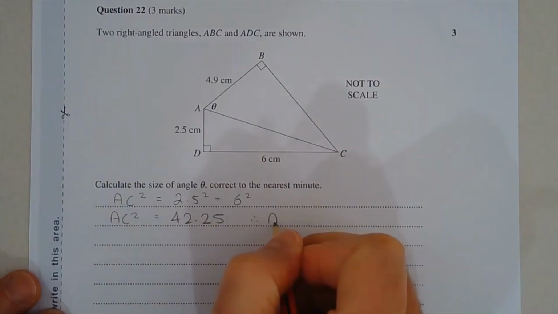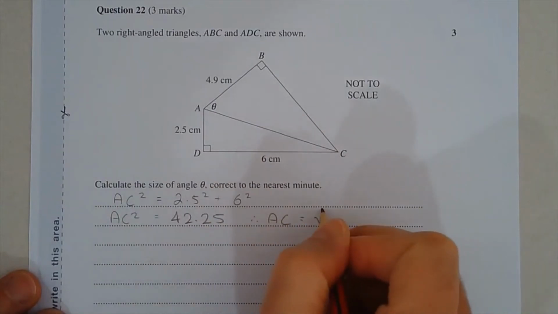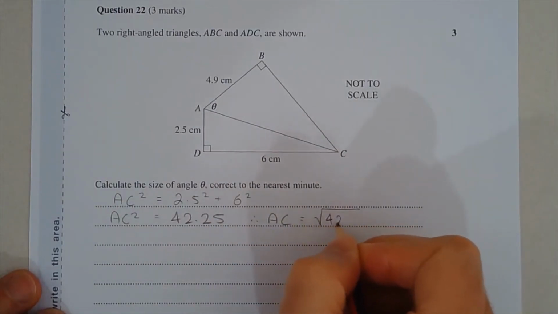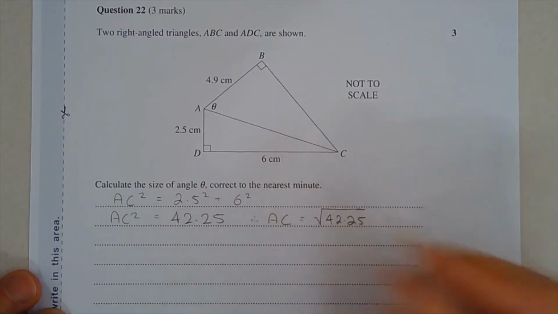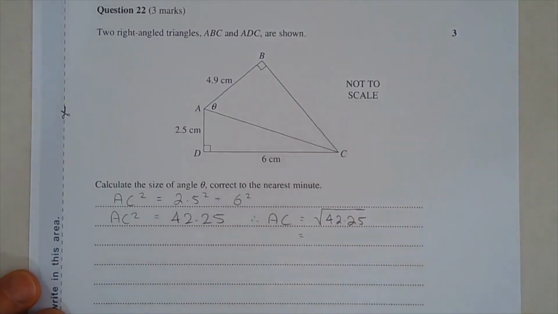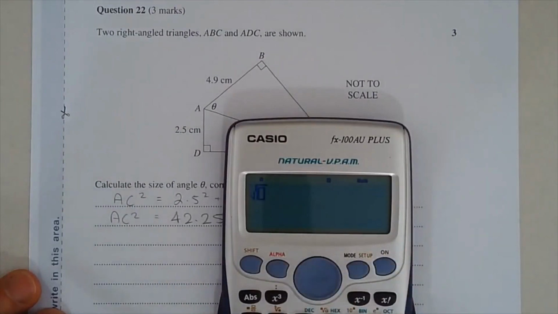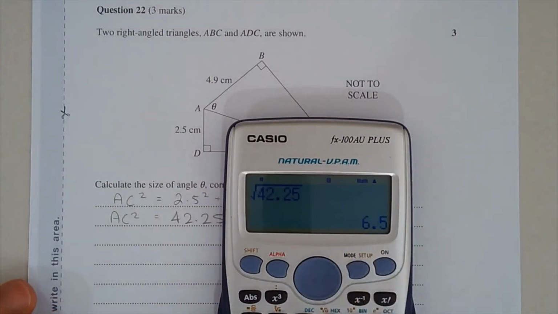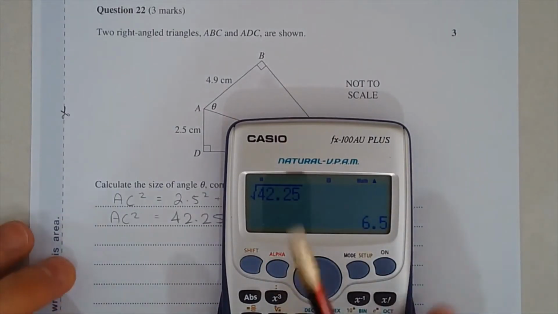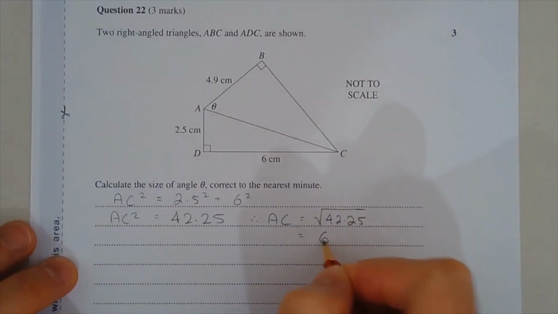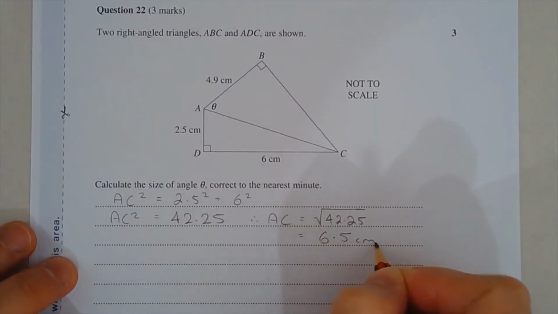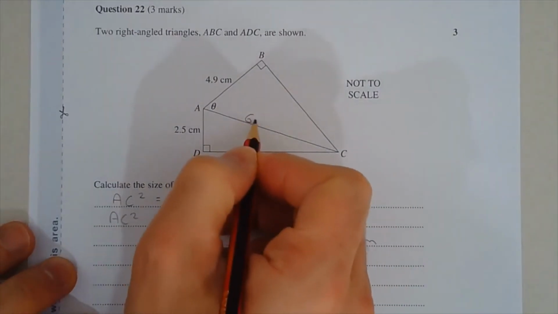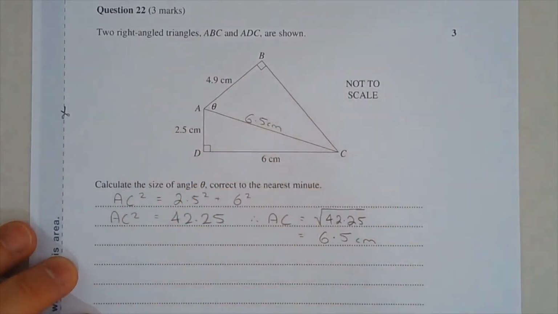Therefore, AC is equal to the square root of 42.25, and let's express that in decimal. We could either leave it in surd form, or we can express it in decimal. In fact, it's only 6.5. It's not a decimal that sort of goes on forever. Okay, so that's equal to 6.5 centimeters. In fact, so that's this one here. We could add that onto the diagram.